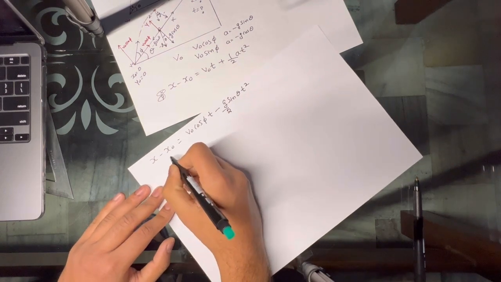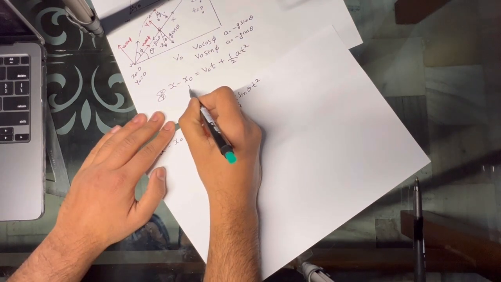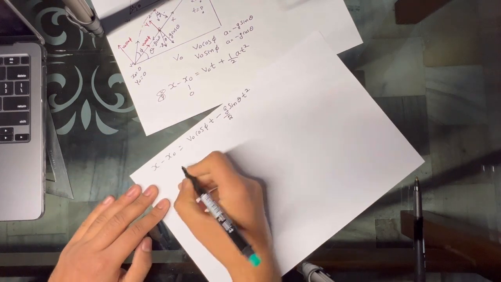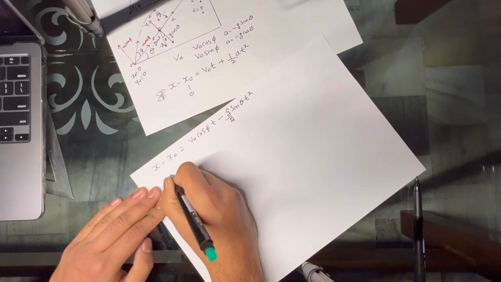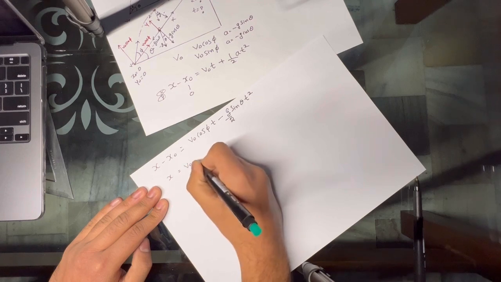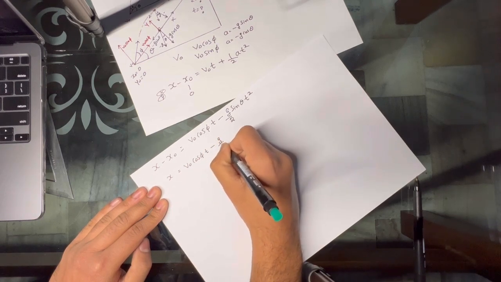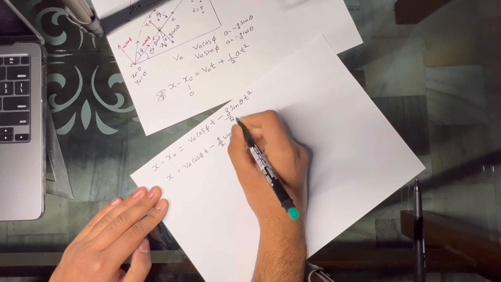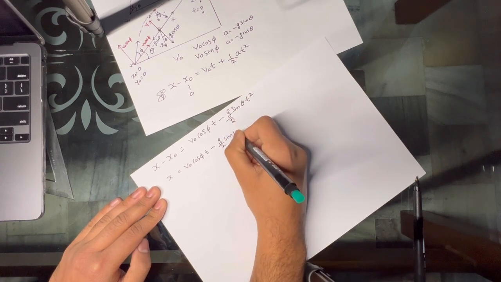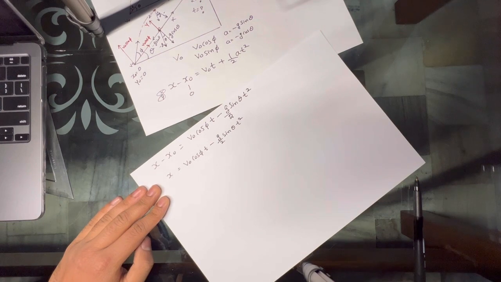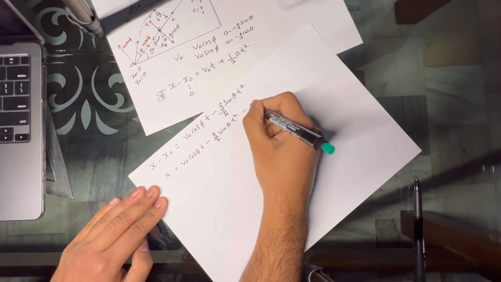Okay, so at initial x naught equal to 0, so we will get x equal to v naught cos phi t minus g by 2 sine theta t square. This is our first equation. Let's write it down first.